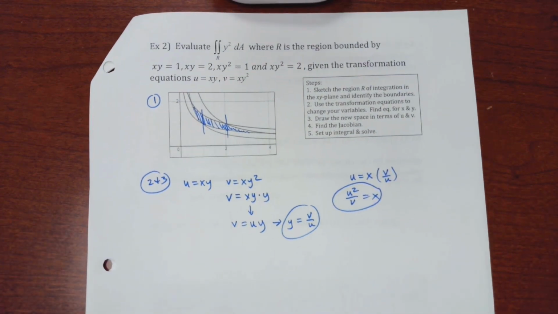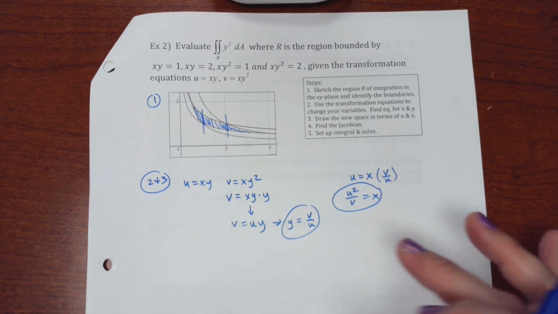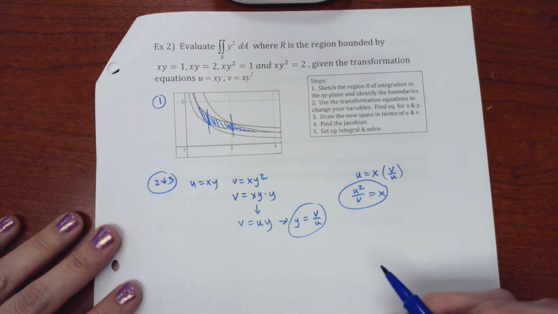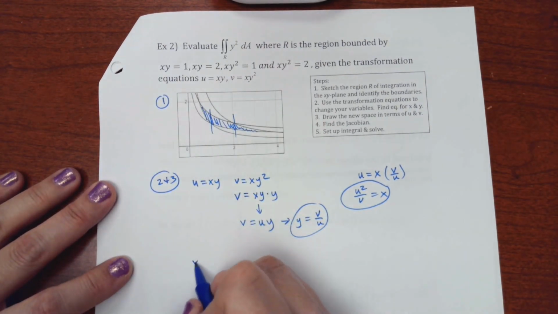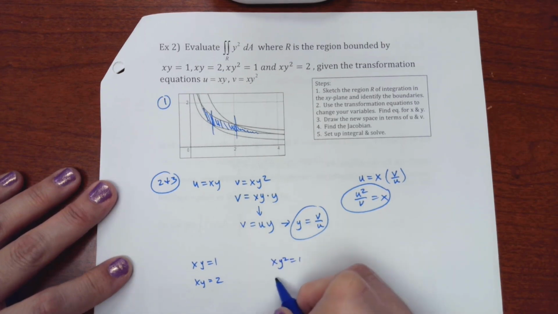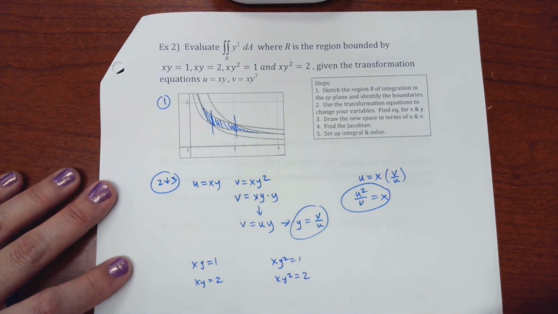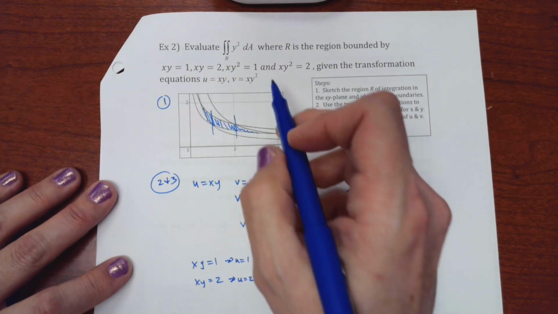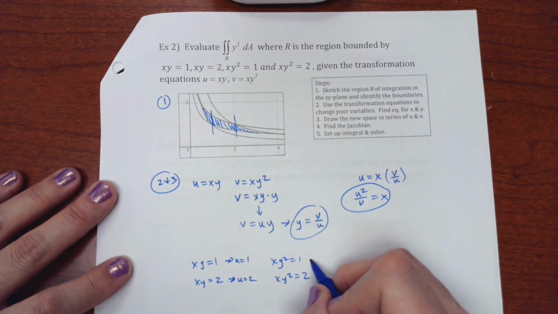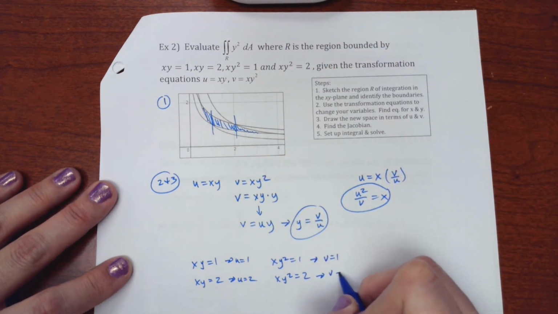Okay? All right. Because I need these to do my Jacobian, I need to do dx/du and dx/dv. All right, so let's map out our problems. I have xy equals 1, xy equals 2. Those are my boundaries of this shape. Then I have xy squared equals 1 and xy squared equals 2. Well, look how convenient. u is xy. So this means that u equals 1, and this means that u equals 2. v is xy squared. So this means v equals 1, and this means v equals 2.